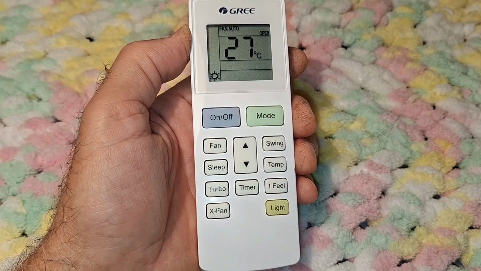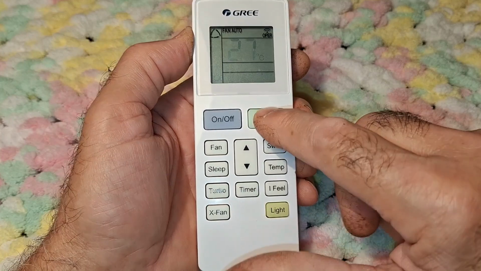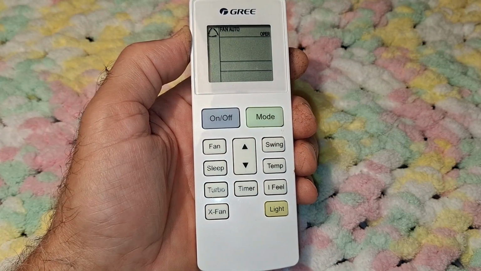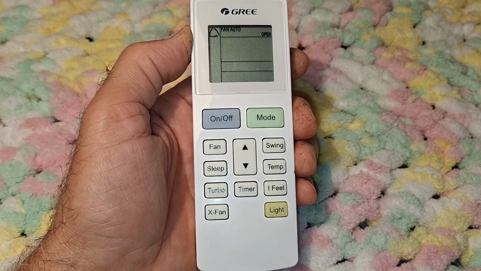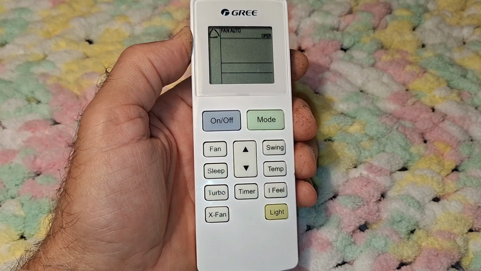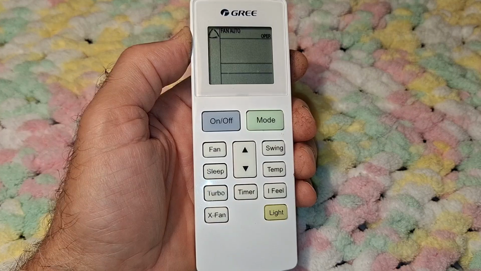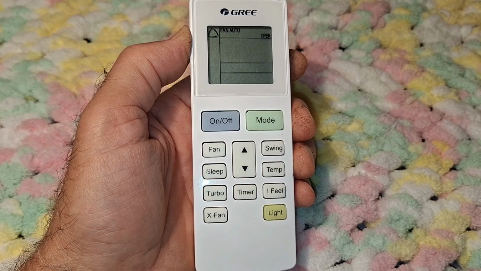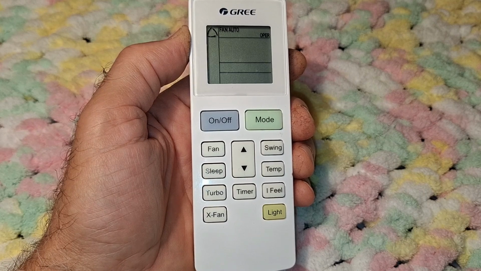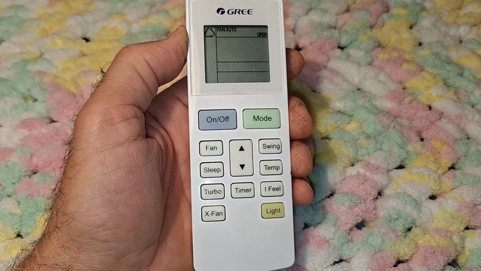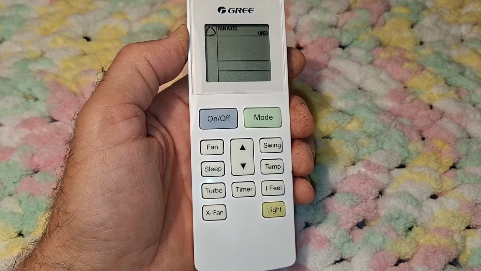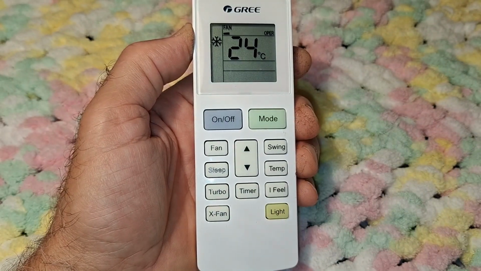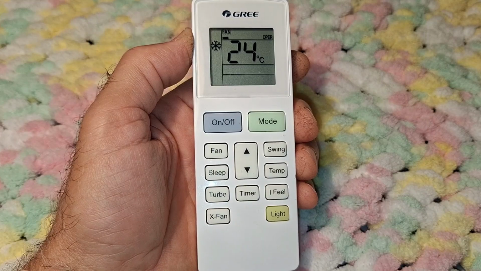We switch to auto mode by pressing the mode button again. In this mode, the air conditioner tries to maintain the temperature around 24 degrees Celsius. For example, if the temperature drops below 24 degrees Celsius, the air conditioner will operate in heating mode. And if it rises above it, it will operate in cooling mode. We return to cooling mode by pressing the mode button again. Now I will explain how to use the other buttons.